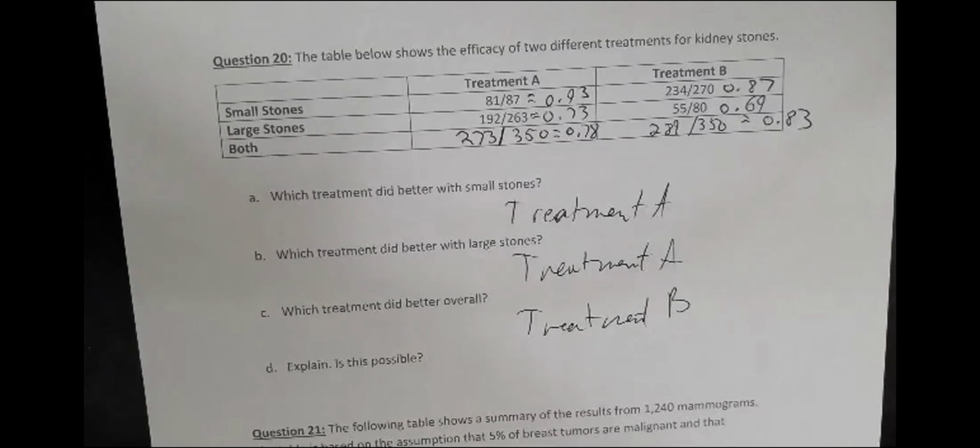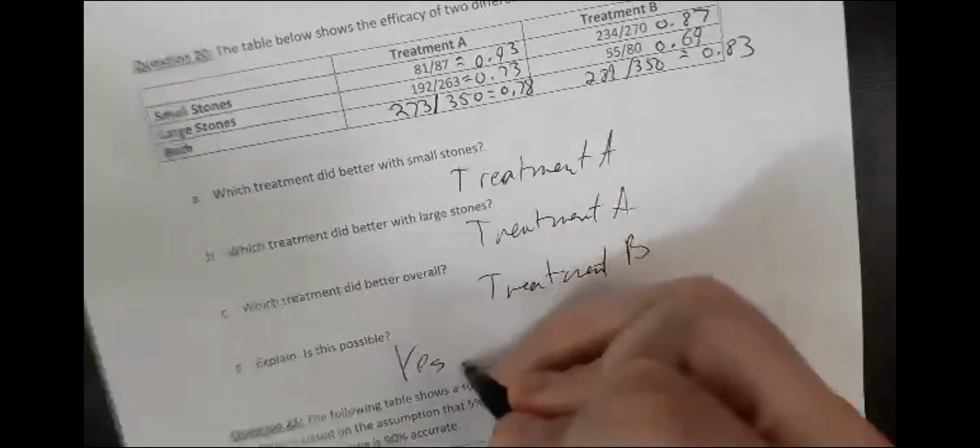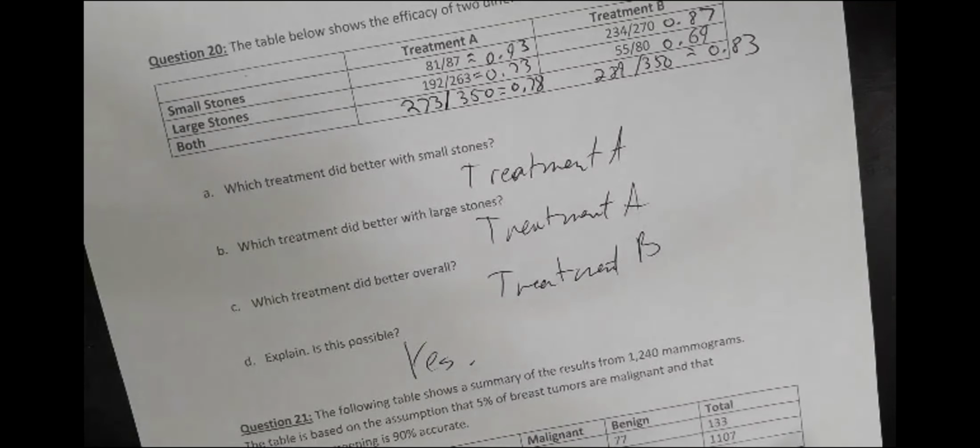And so this is that sort of problem when we look at the groups separately, or if we group a certain action separately, then for the whole we get a reverse sort of trend. Is this possible? Yes, it's possible. Does anybody remember what this thing is called?